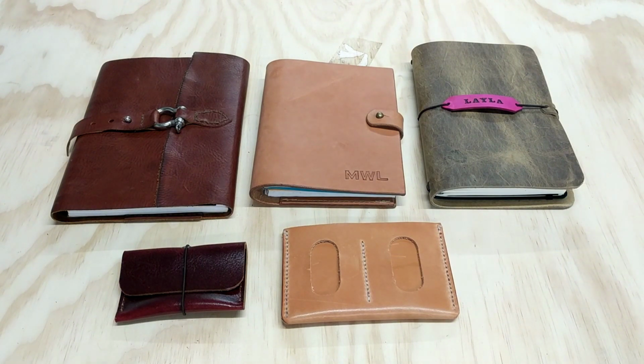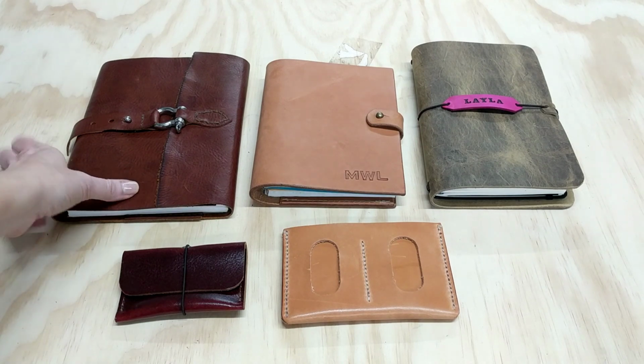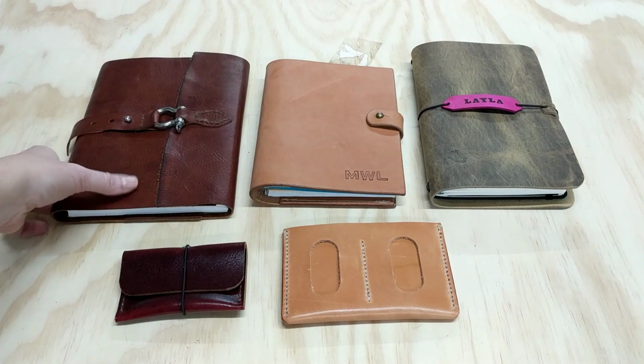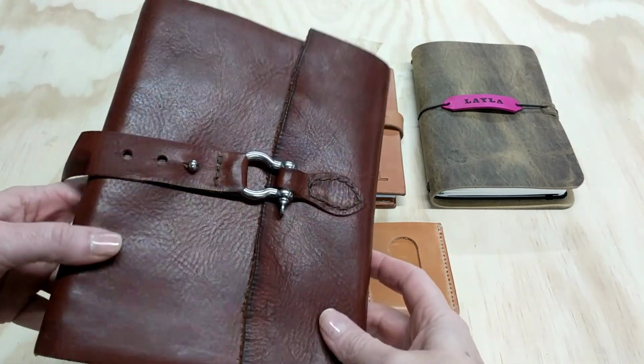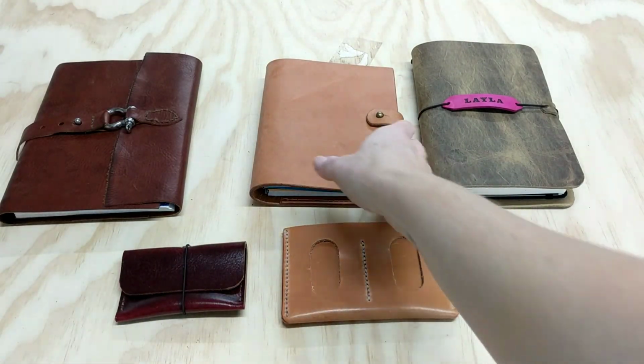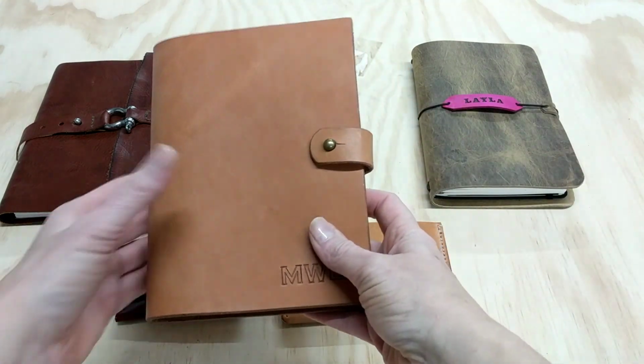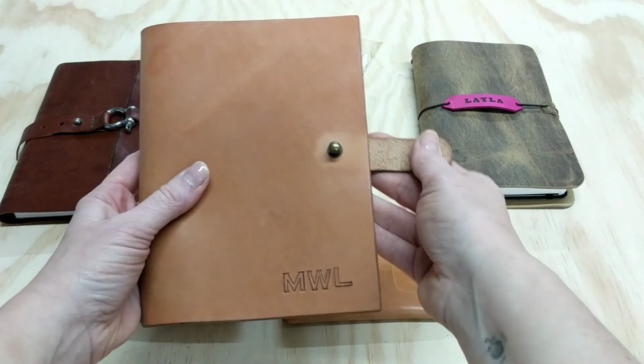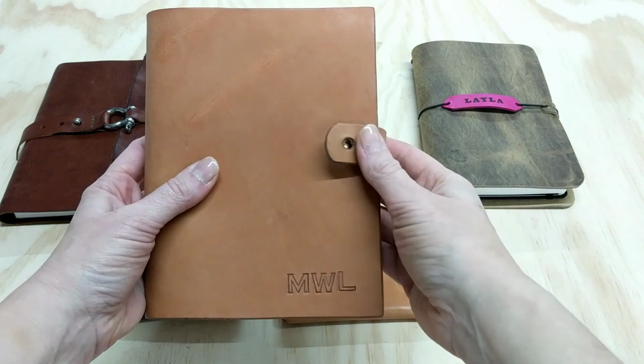So let's take a look at a few items that have different designs but are done with either chrome or vegetable tan. For example, these all here are notebook covers. This one is done in a chrome tanned leather, all chrome tanned. This one here is done in a natural vegetable tan. See, it's got a little suntan here.